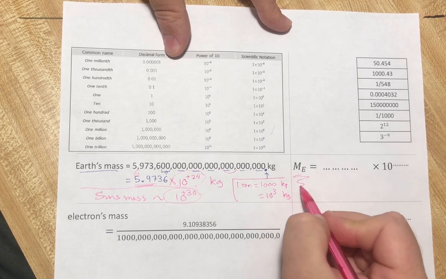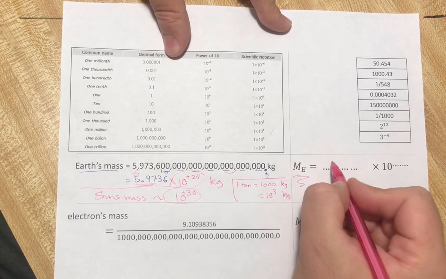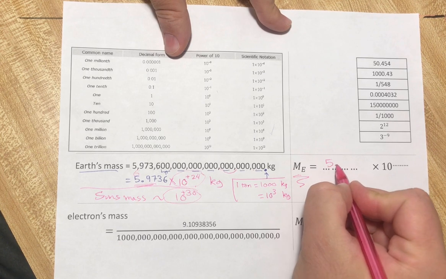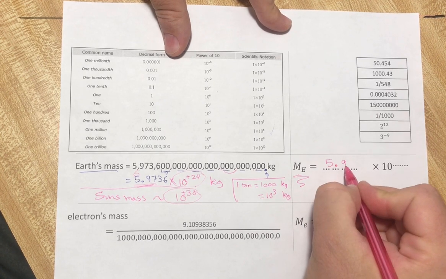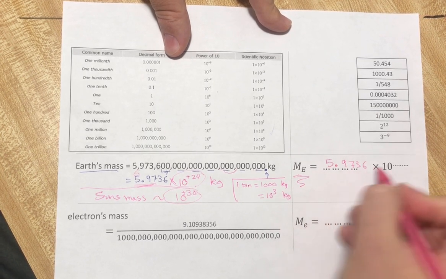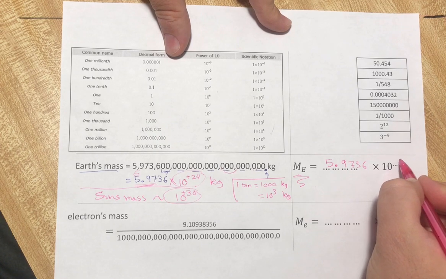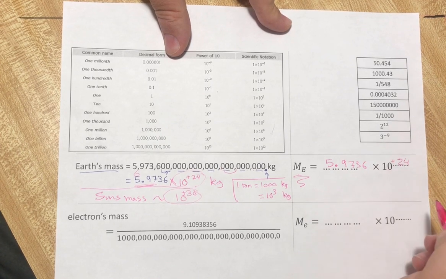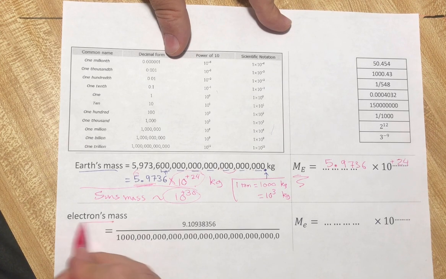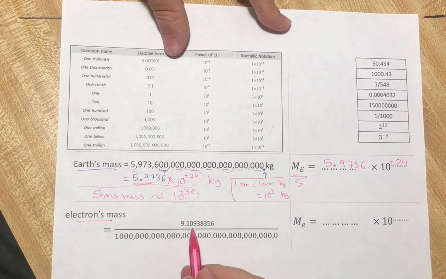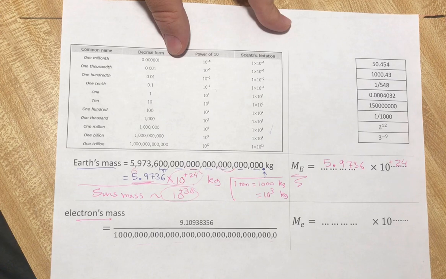It makes the difference in my calculation. So the mass of Earth is equal to 5.9736 multiplied by 10 to 24 with a plus sign. Now what is the mass of the electron? This is the mass. It is 9.1 something divided over this long number of zeros.